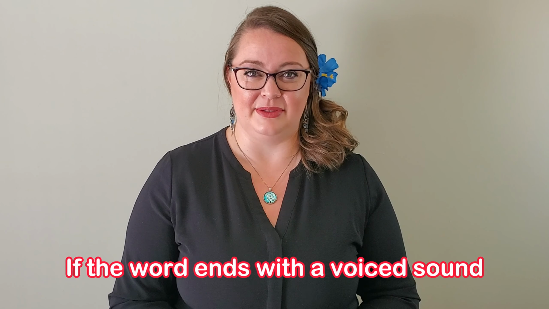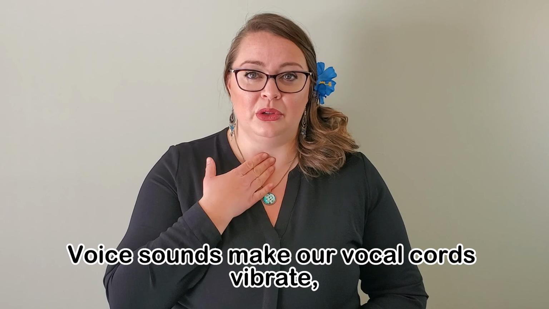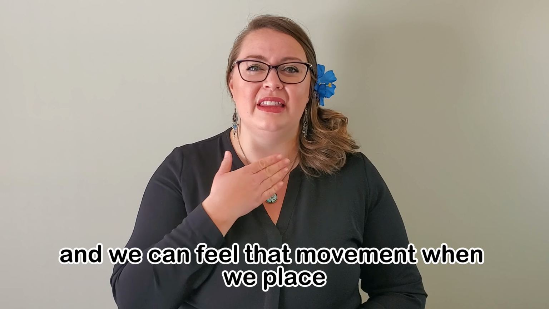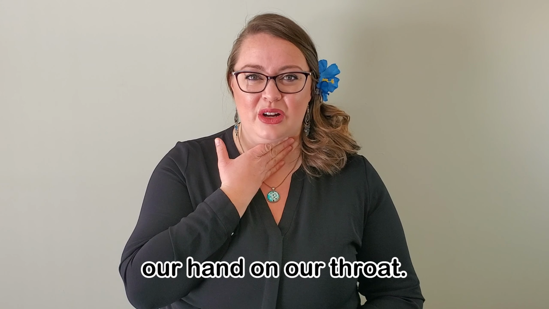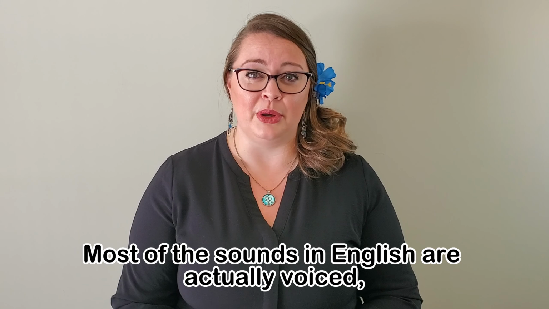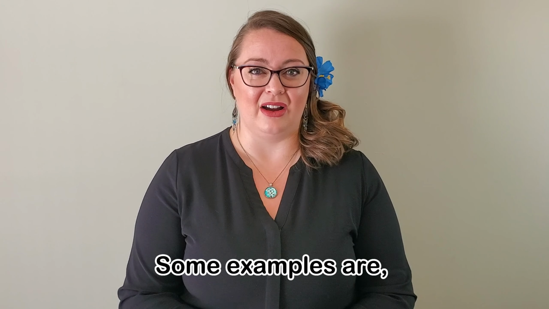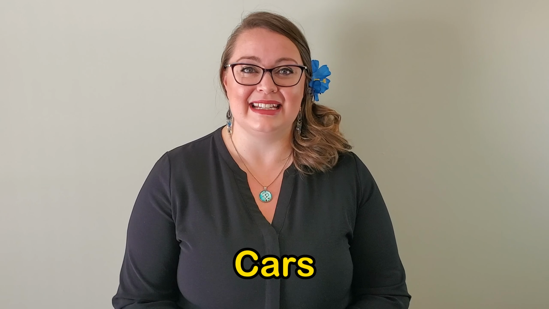If the word ends with a voiced sound, it is pronounced as a Z. Voiced sounds make our vocal cords vibrate, and we can feel that movement when we place our hand on our throat. Most of the sounds in English are actually voiced, including all of the vowel sounds. Some examples are worlds, trees, eyes, and cars.